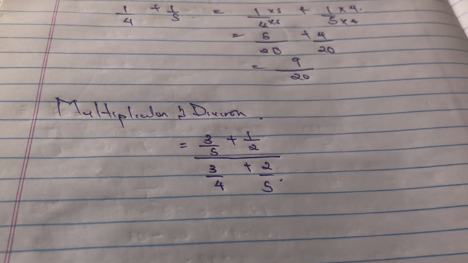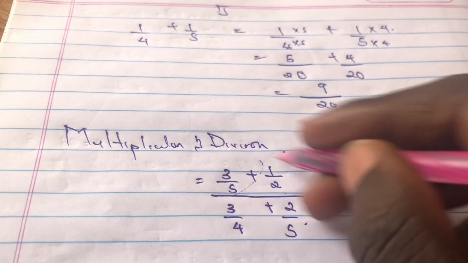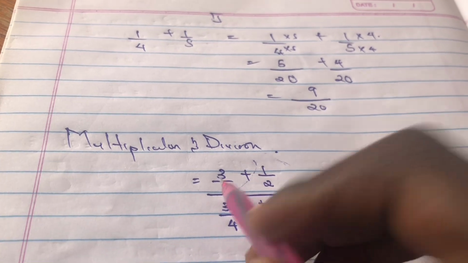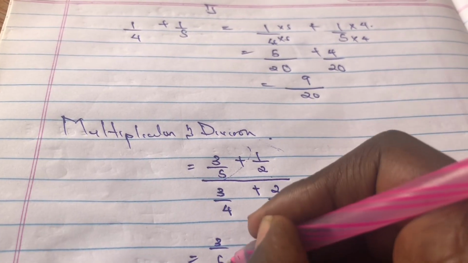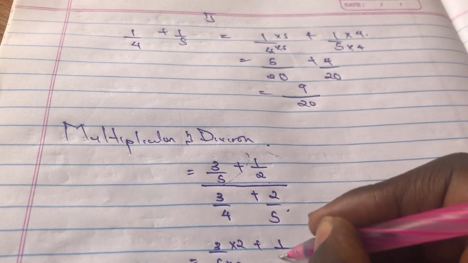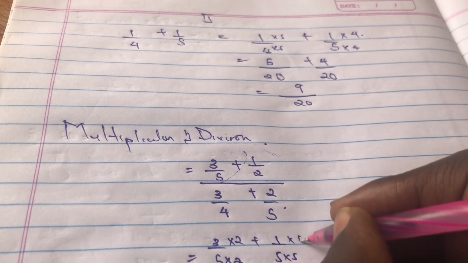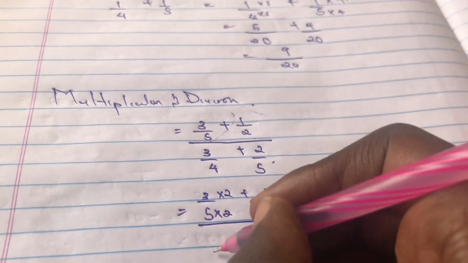How would we work this out? So we first simplify this. You first come with 3 over 5 and 1 over 2. We could use our simple formula of multiplying here times 2 times 2, and here you multiply times 5 times 5. Or you could get the LCM. You all get the same answers.